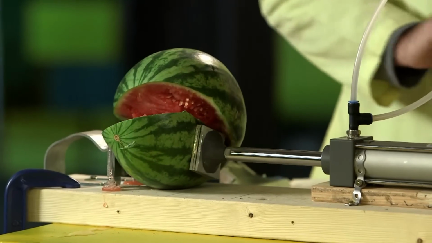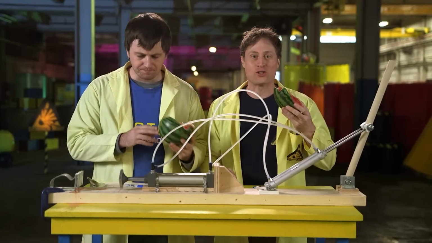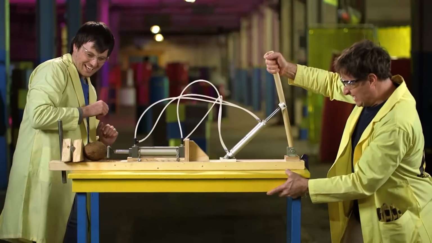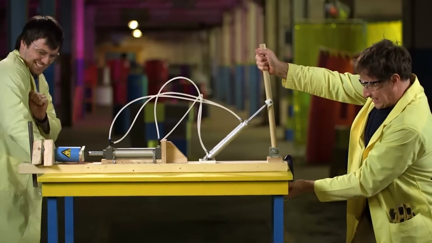We tried crushing a watermelon, and it worked great. So what else do you want to crush? We crushed a coconut. It's cracking. Oh, there we go. Oh, it's gonna leak. And then a can of pop.